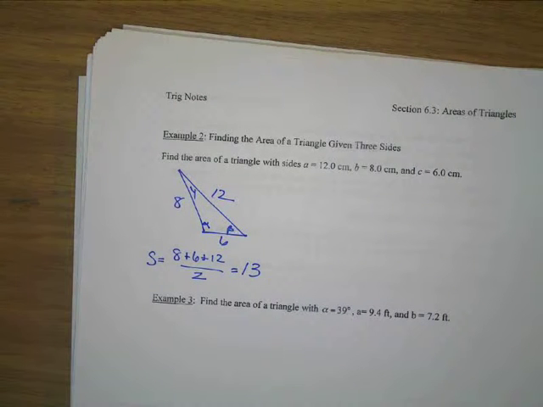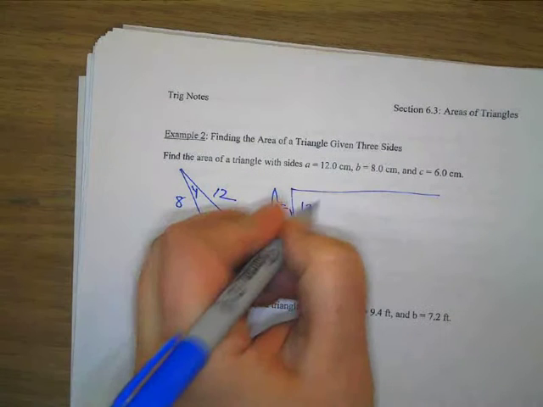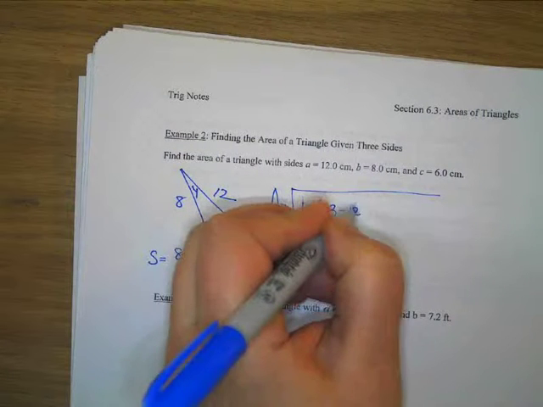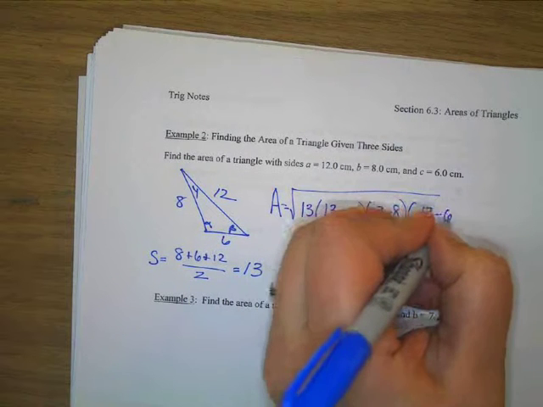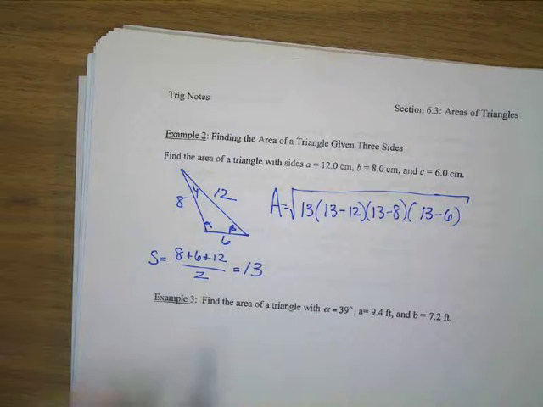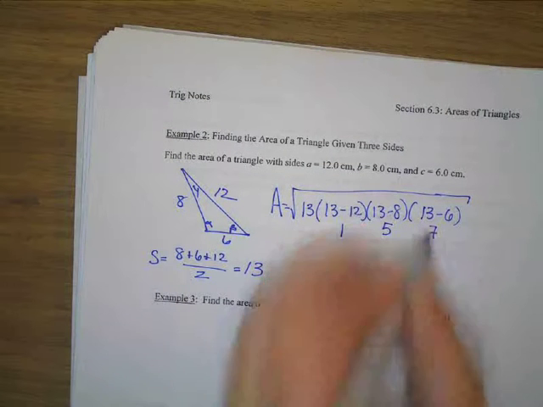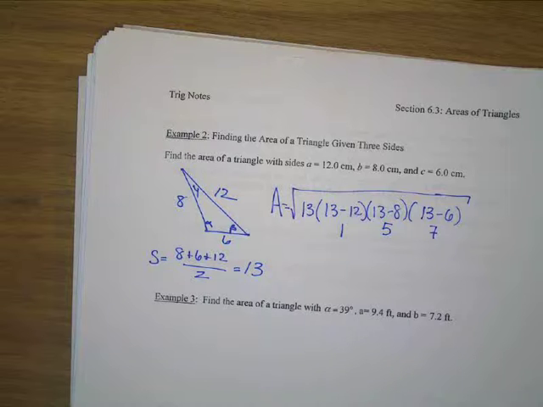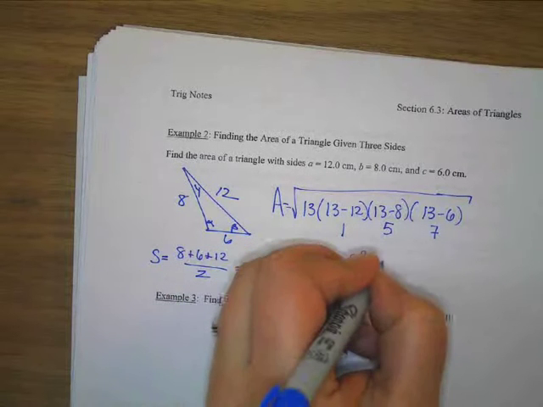Okay? And then let's do it. So we go 13, and then 13 minus 12, 13 minus 8, 13 minus 6. So that's 1, that's 5, that's 7. Centimeters squared.